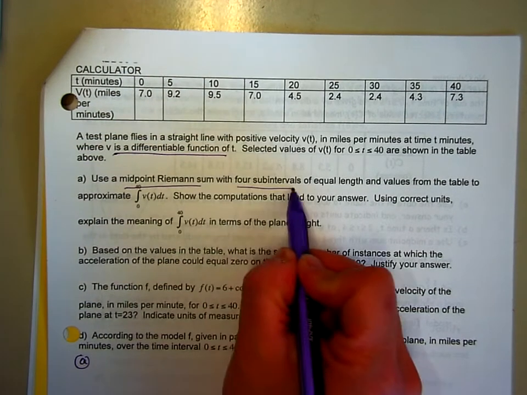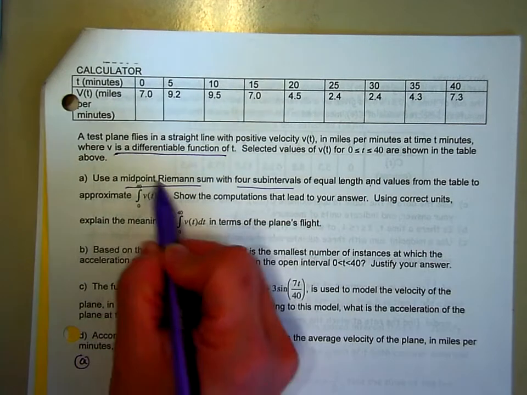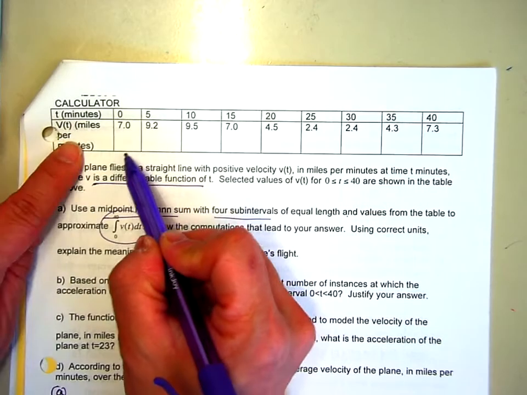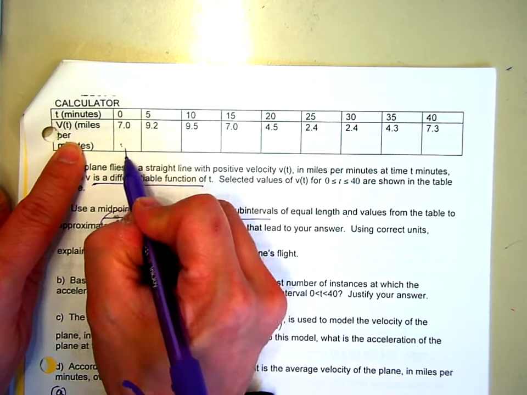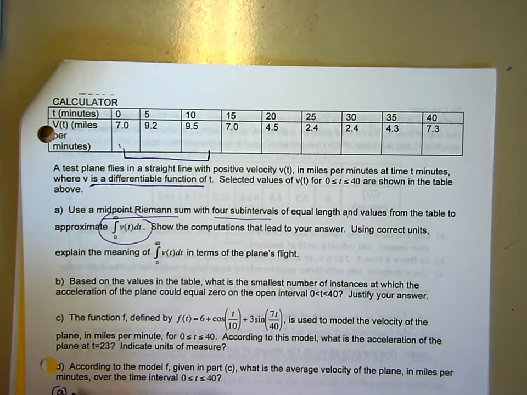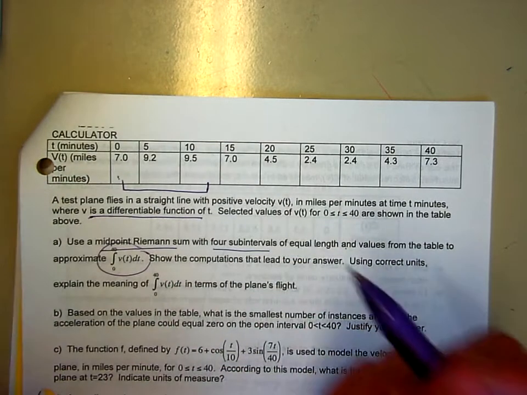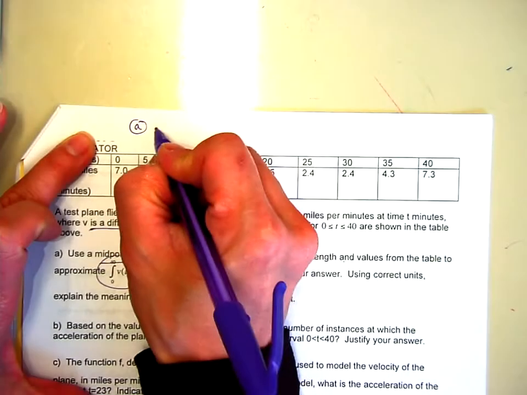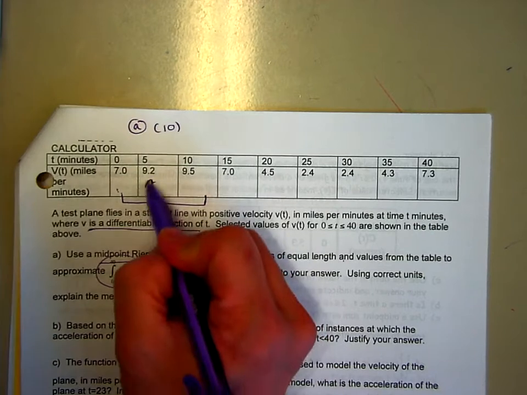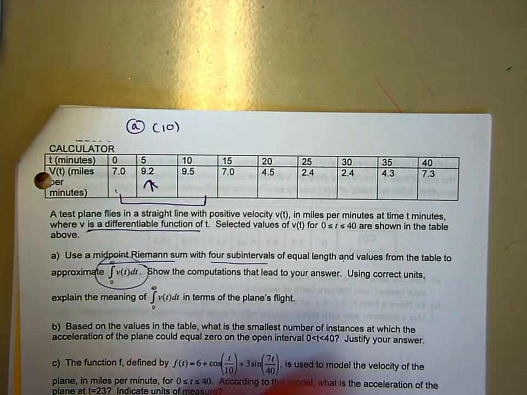I'm going to use 4 rectangles, equal length, and we're going to go from 0 to 40. So midpoint, in order to use 4 rectangles, the width of my first rectangle is going to be 10. And in order to use the midpoint, I have to use the number in the middle. The y value is 9.2.